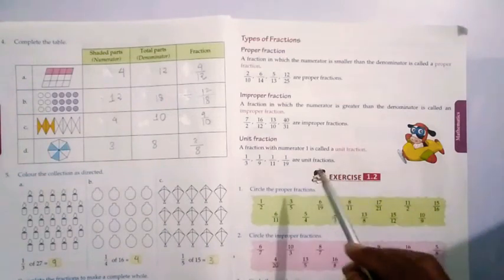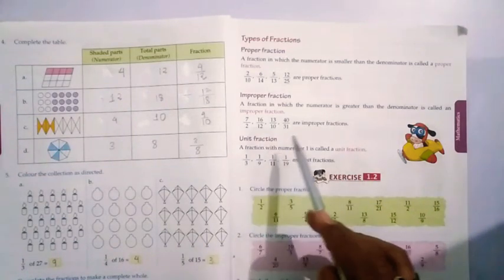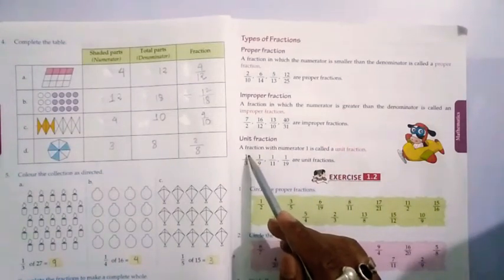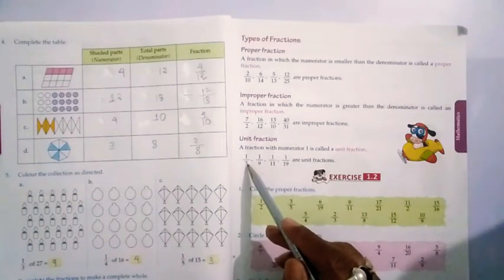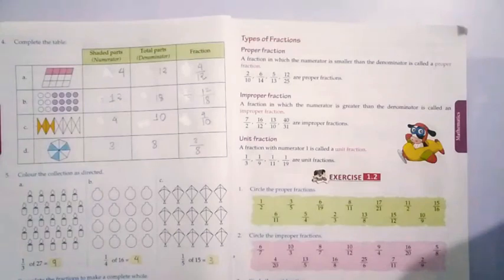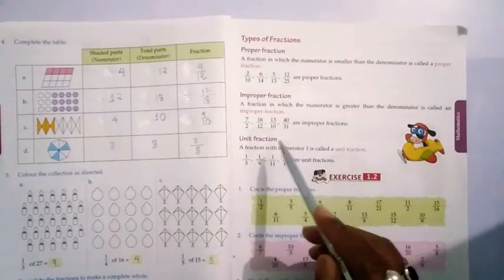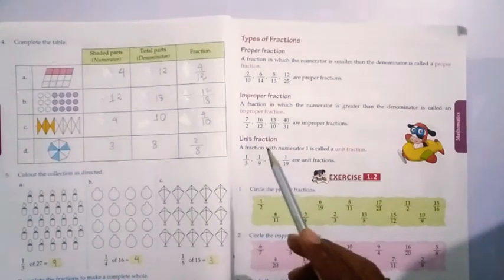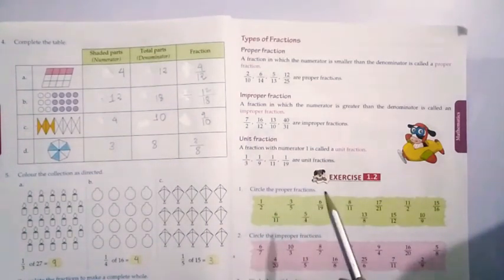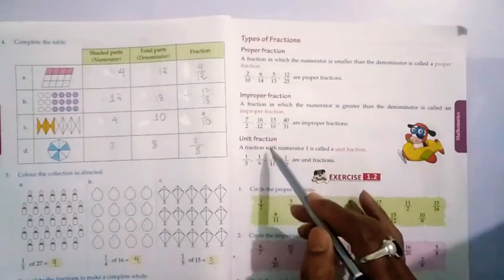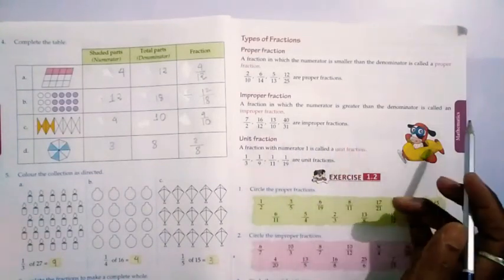Then after that, the unit fraction. Unit fraction means the number in the numerator should be 1. Every time we write 1 in the numerator, and in the denominator we can write any number. The key point you should remember is that the numerator must be 1. So 1 by 3 is an example of a unit fraction. Similarly 1 by 9 also.